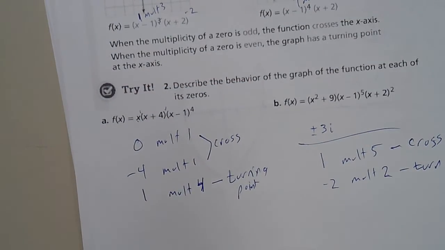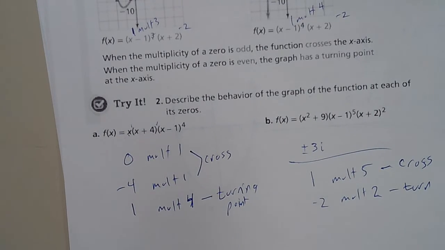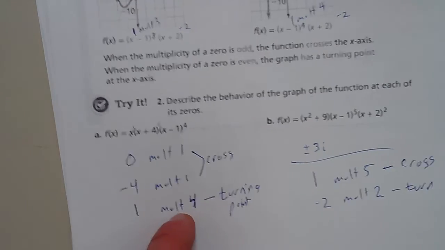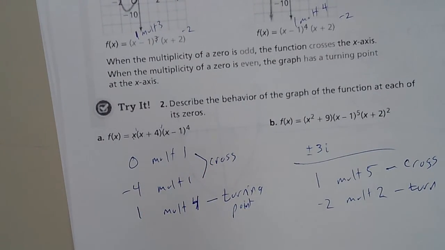So again, the big takeaways today are being able to identify zeros from when you get it into factored form. And if zeros appear more than once, they can cause what we call multiplicity, where even ones have turning points and odd multiplicities have where it just crosses through.